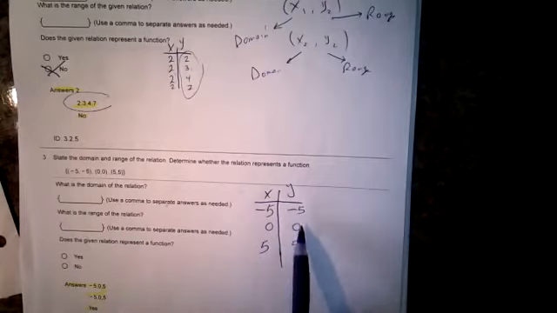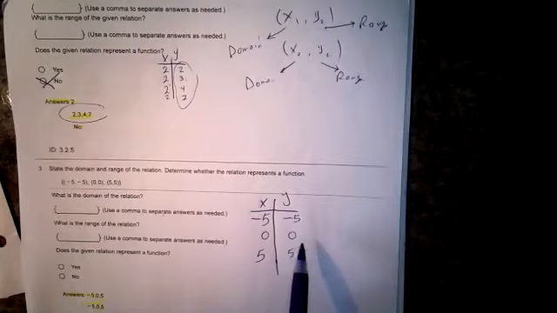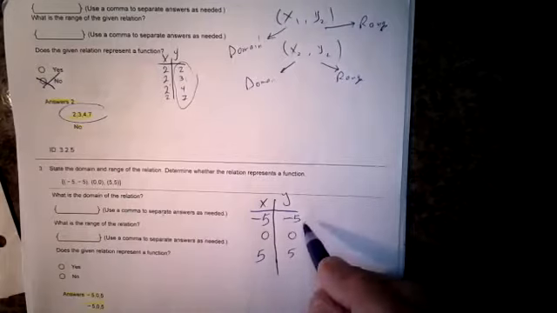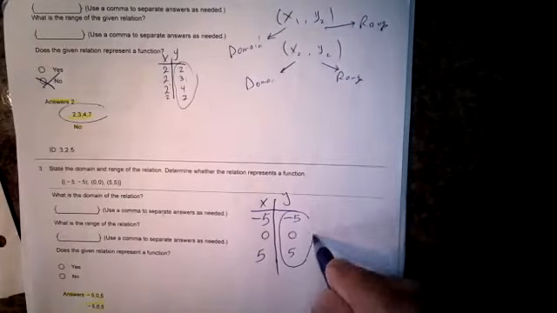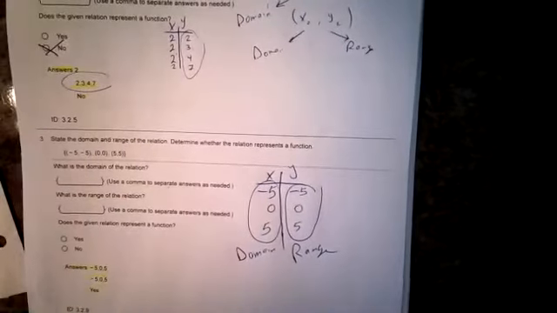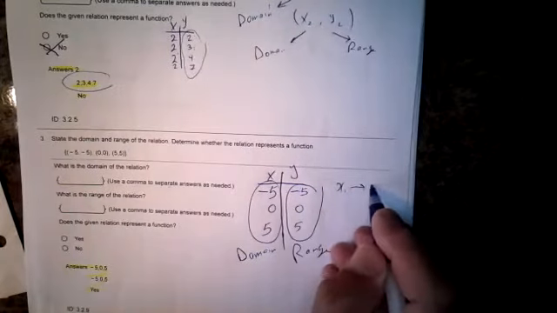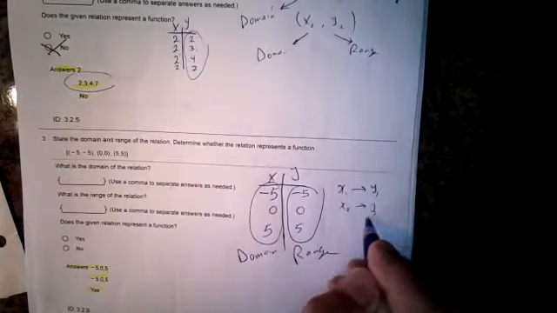So it is a function. And they ask you to find, what is the range? Range is all these numbers, right? And these are all domain. Remember, X is domain and Y is the range. And it is a function, because for every X, you get its own Y.